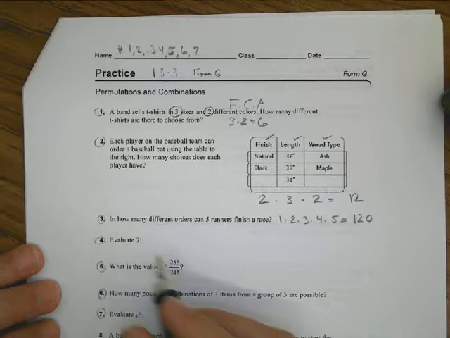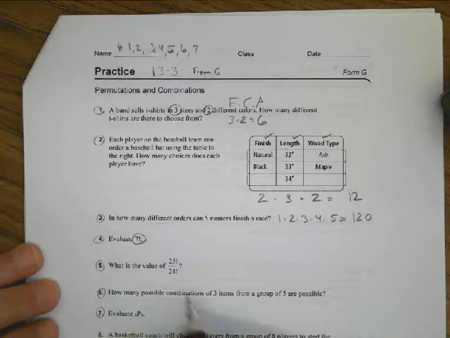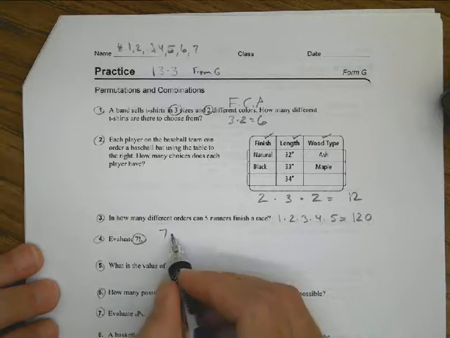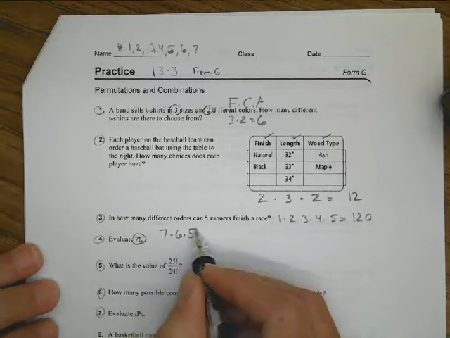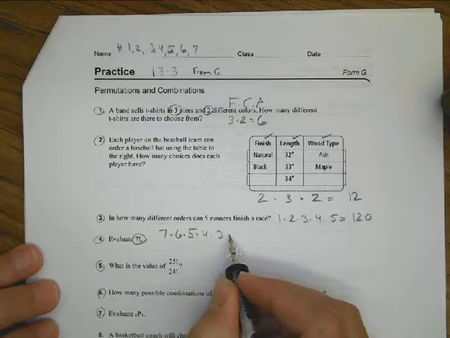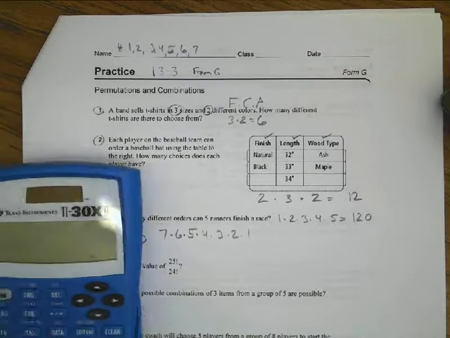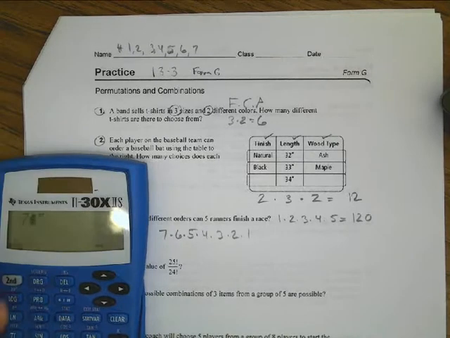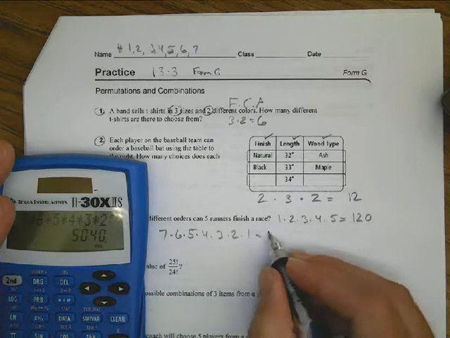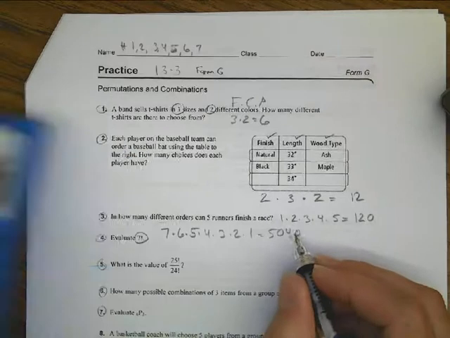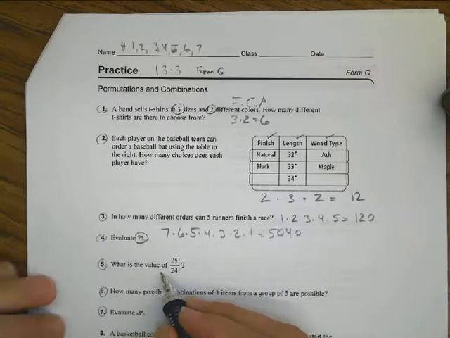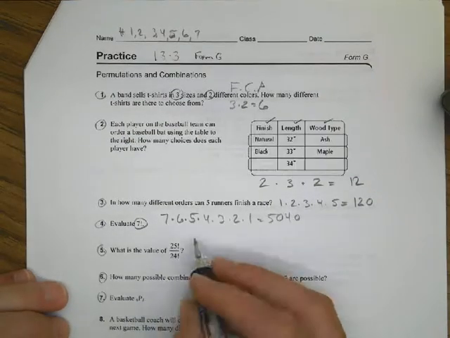For number 4, it says evaluate 7 with an exclamation mark. Exclamation mark means 7 times 6 times 5 times 4 times 3 times 2 times 1. And so again, if I get out the calculator, we have 7 times 6 times 5 times 4 times 3 times 2 times 1, and I end up with 5,040.